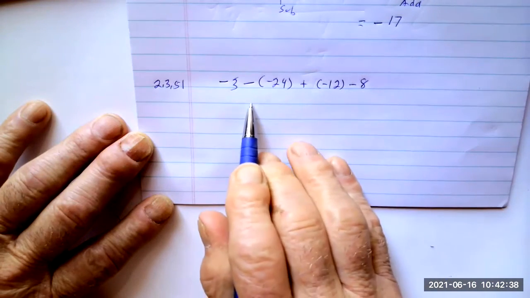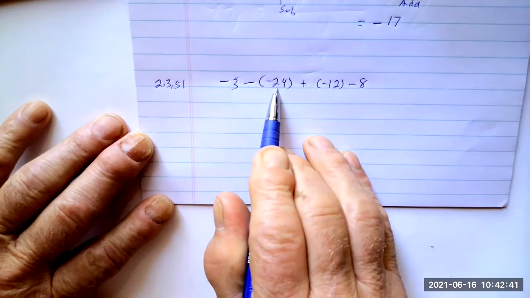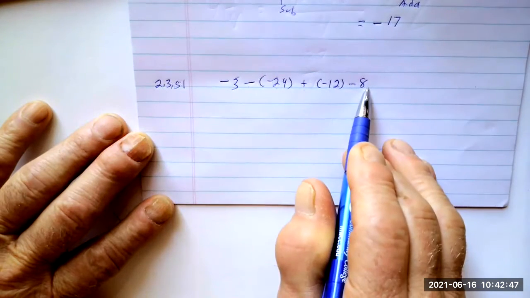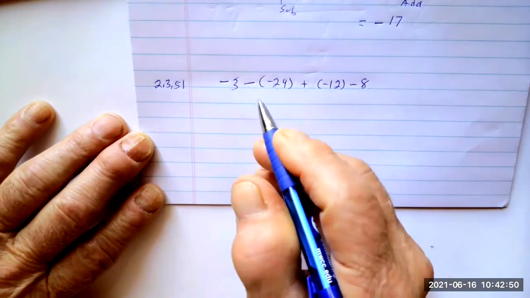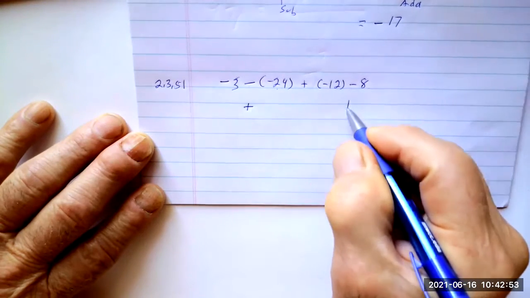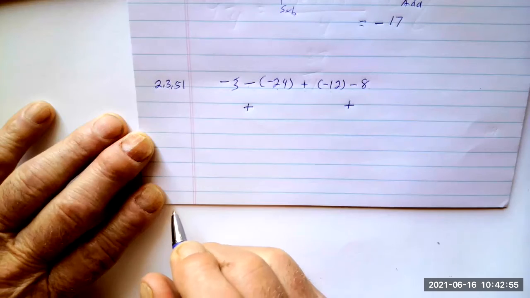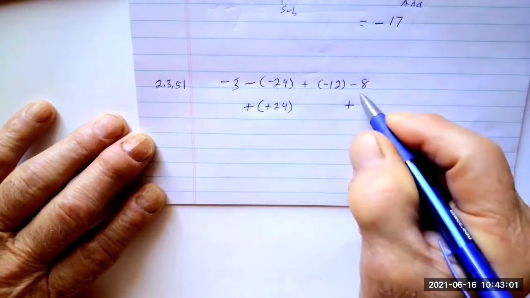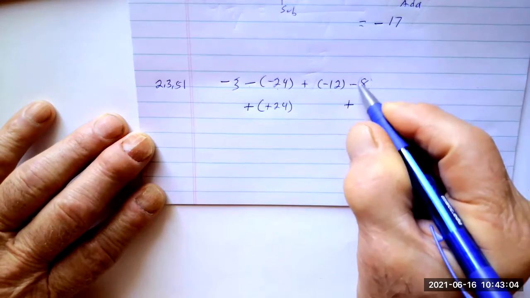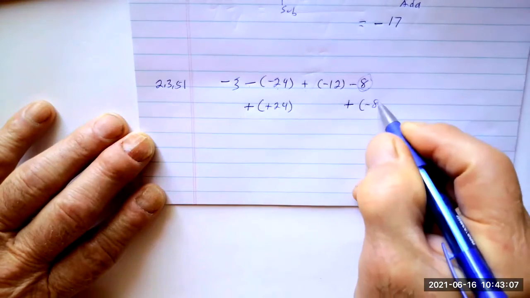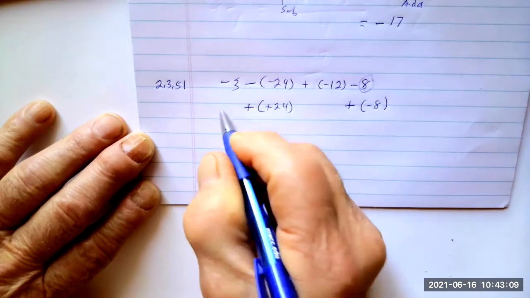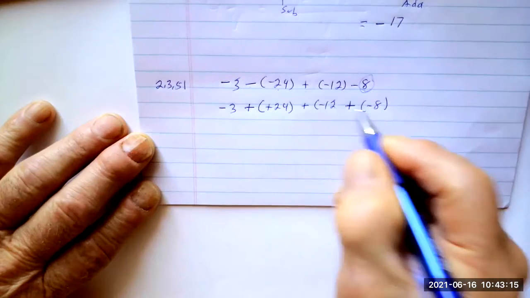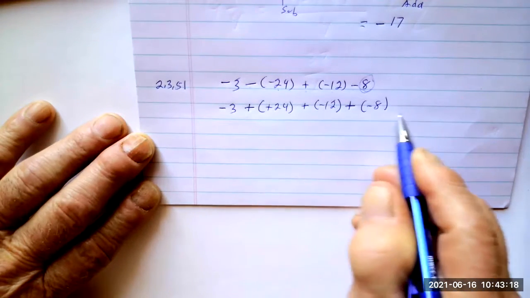Here we have a problem with 4 integers. We're subtracting the -24, we're adding a -12, and we're subtracting a +8. It's most important that you change the subtractions to additions if you convert the number that follows. So the -24 becomes +24. The 8, it's understood to be a +8, becomes a -8. Put back the other two integers, -3 and -12. So now it's just one big addition operation.